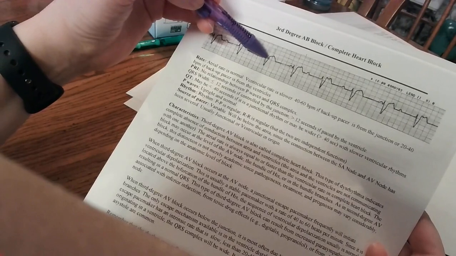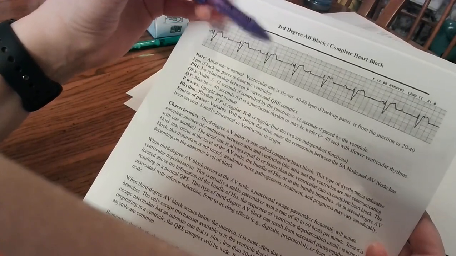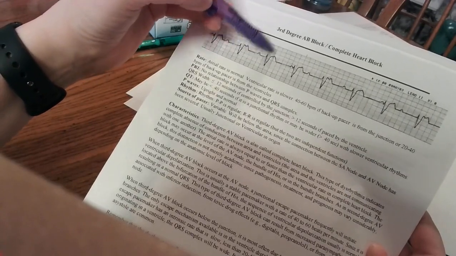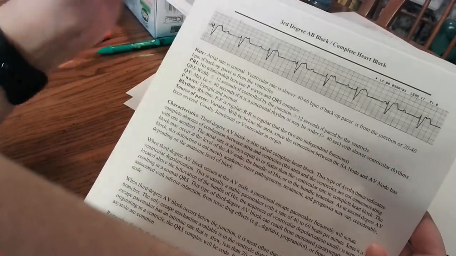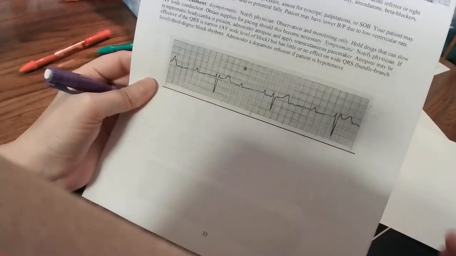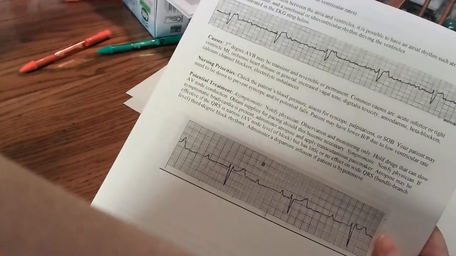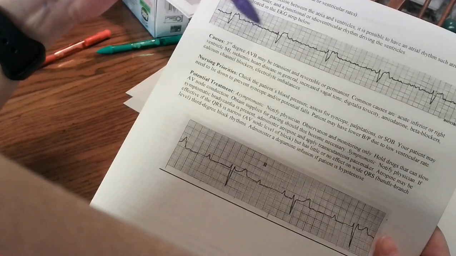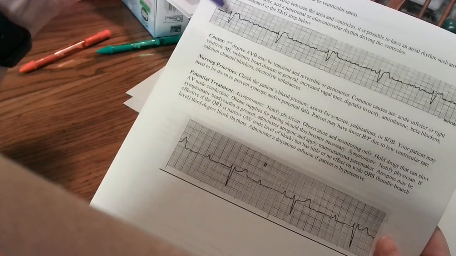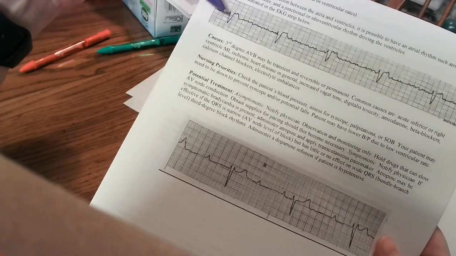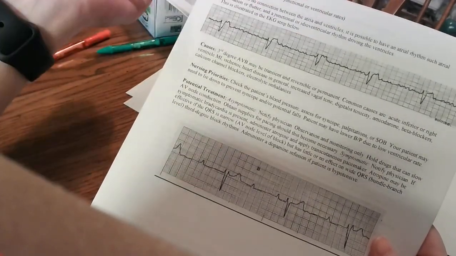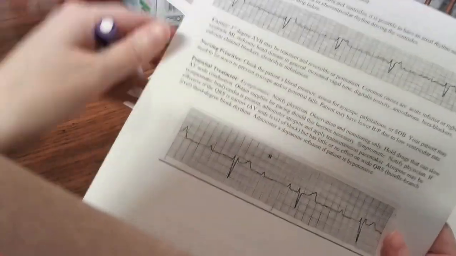If you've got a wide QRS, that's what that means: the beat's not coming from the atria, it's coming down from below the AV node, and so that's why it's slower and wide. Here's a couple more examples of the third degree. This patient has AFib, so they're having atrial fibrillation, and their AV node is like, I'm doing my thing, but it's just real slow. There's no obvious P wave or distance measurable.